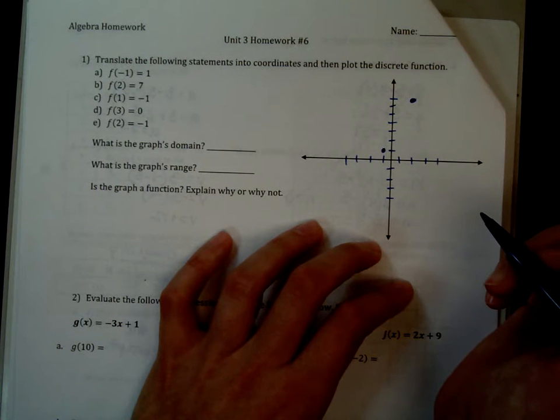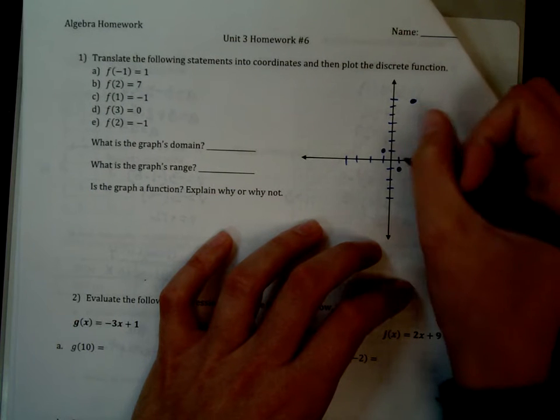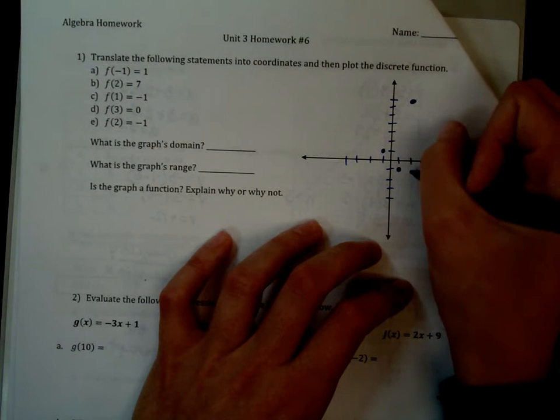f of 1 is negative 1. f of 3 is 0. And f of 2 is negative 1.